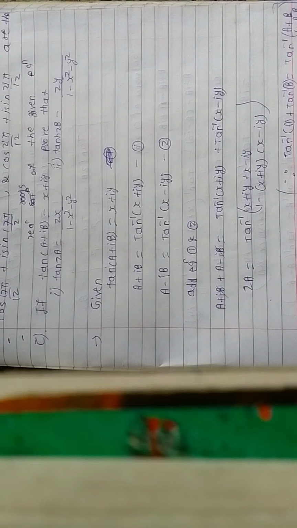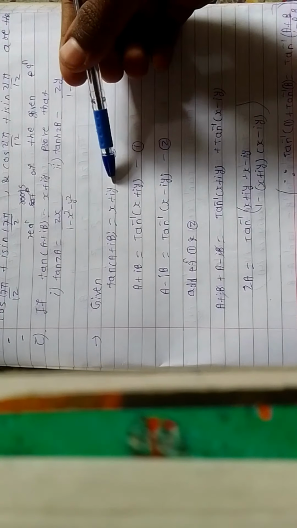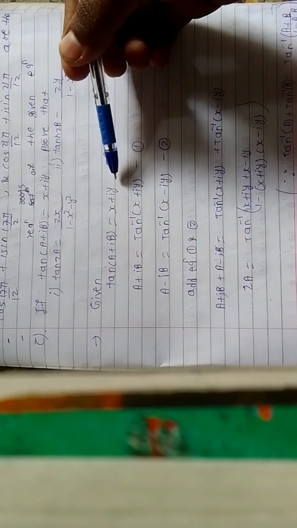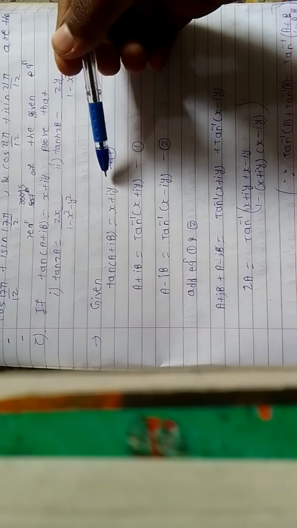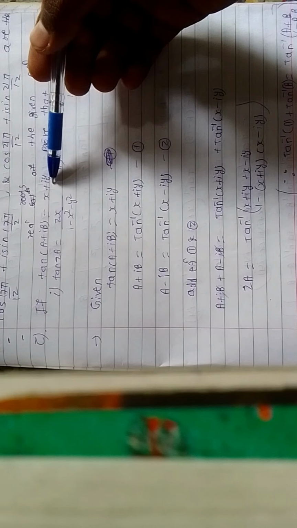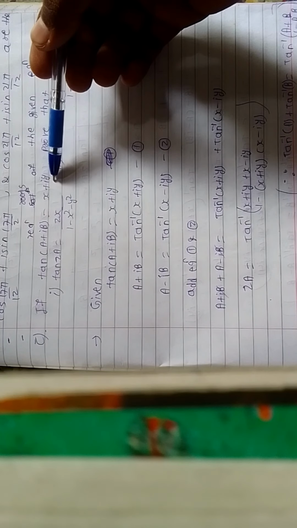Given tan of a plus ib is equal to x plus iy, this is given to us, you can see here.